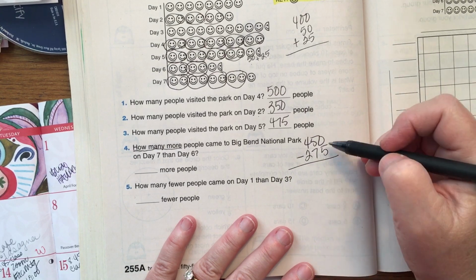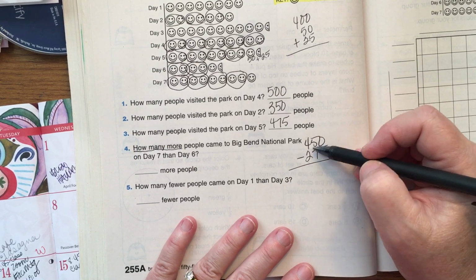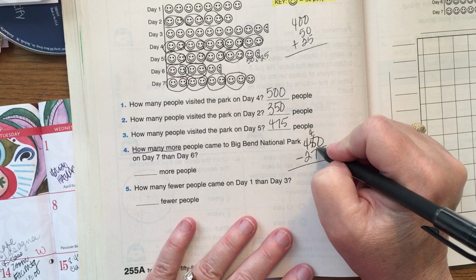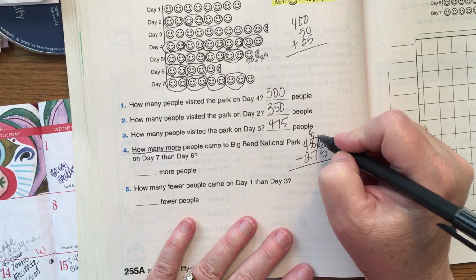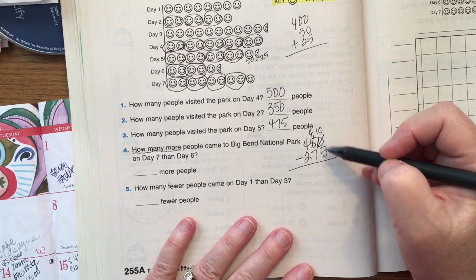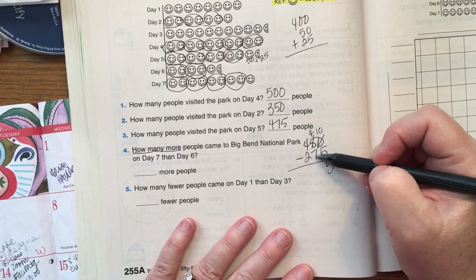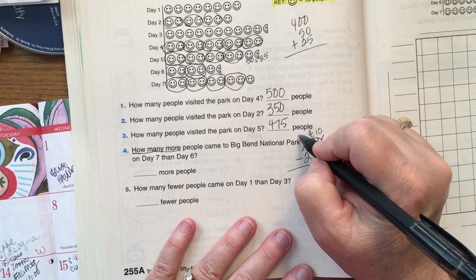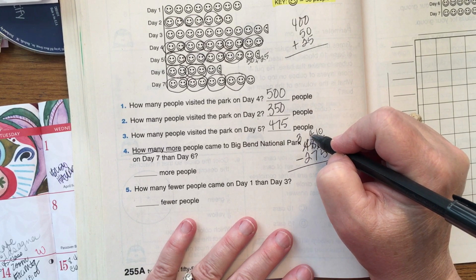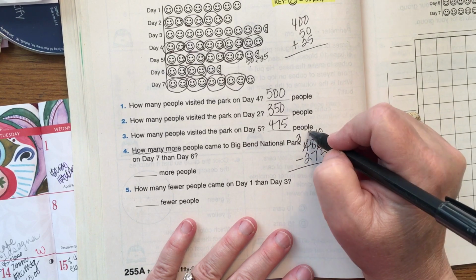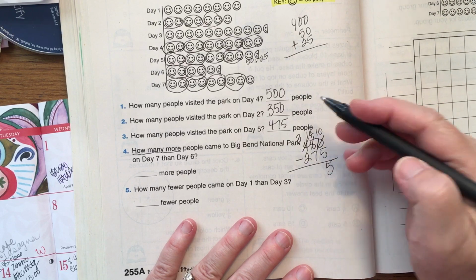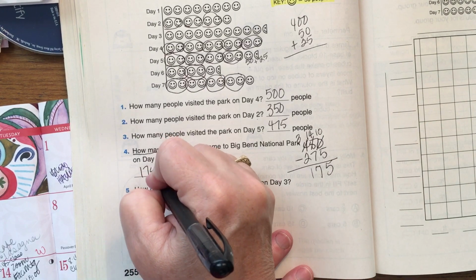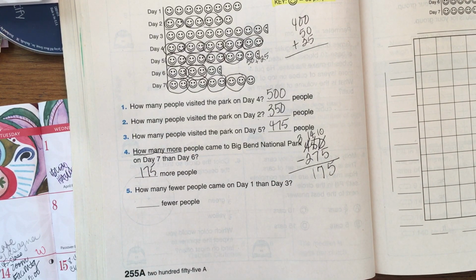and then I subtract. 0 minus 5 can't do, got to go next door. Borrow 1, that becomes a 4. Take that 10, add it to the 0. 0 plus 10 is 10. 10 minus 5 is 5. 4 minus 7 can't do, got to go next door. Borrow from the 4. The 4 becomes a 3. The 4 here, we add that 10 to it. 4 plus 10 is 14. 14 minus 7 is 7. 3 minus 2 is 1. So there were 175 more people.